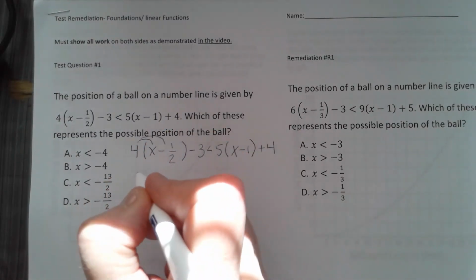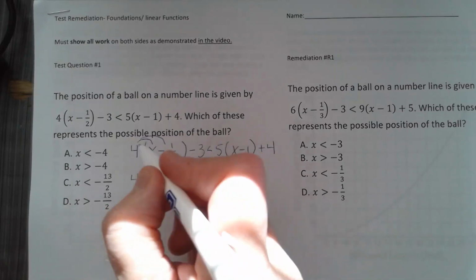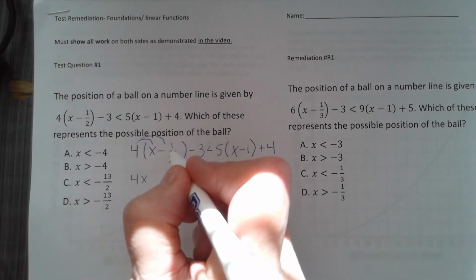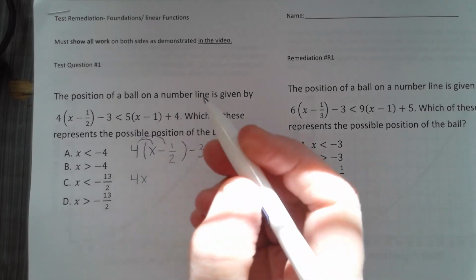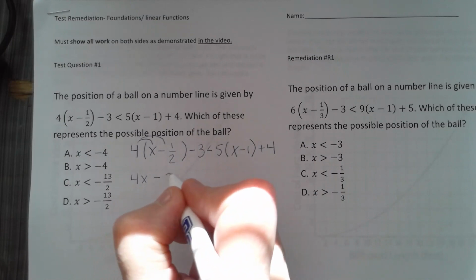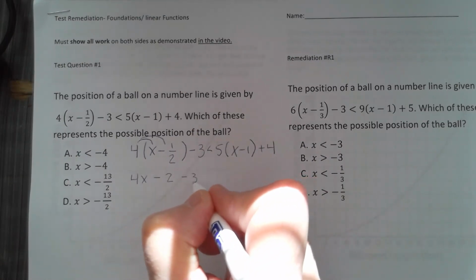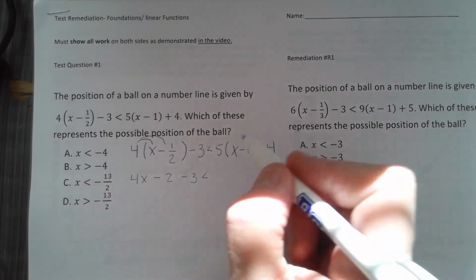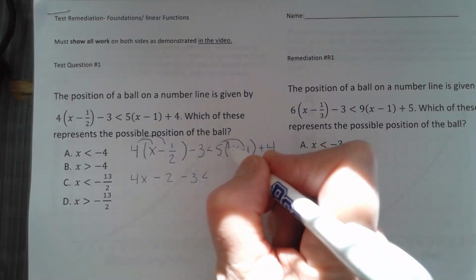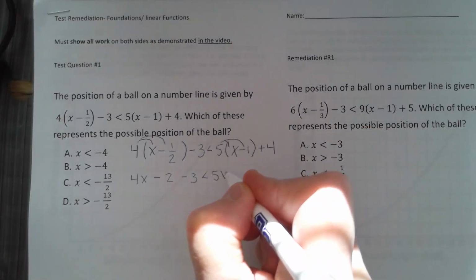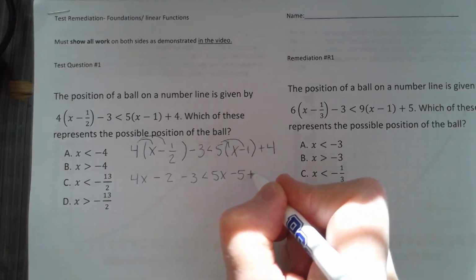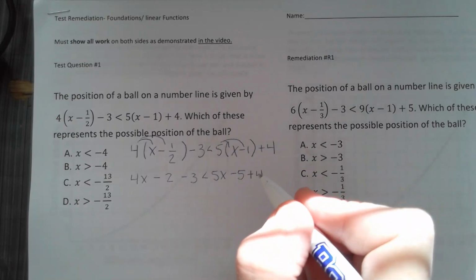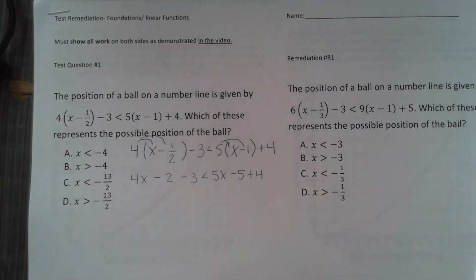4 times x is 4x. 4 times 1/2 is 2, because 4 times 1 is 4, and then divide by 2 and you get 2, and that's going to be minus 2. Bring down the minus 3, bring down your inequality symbol. We're going to distribute here. 5 times x is 5x, and 5 times -1 is -5, and then we're going to bring down the plus 4.